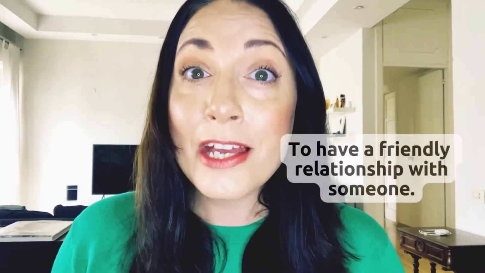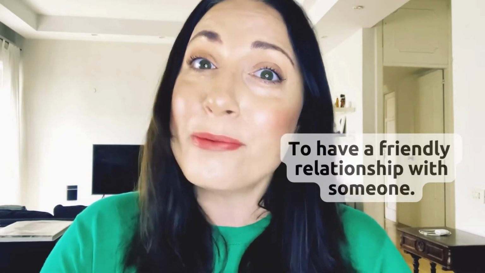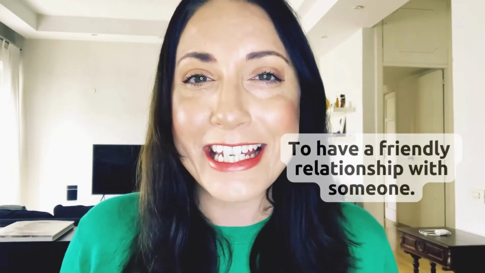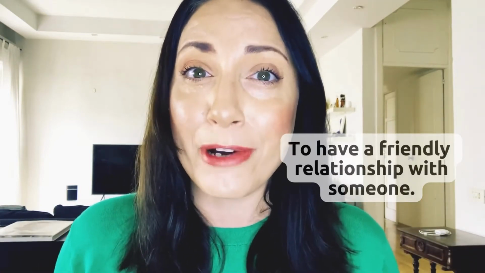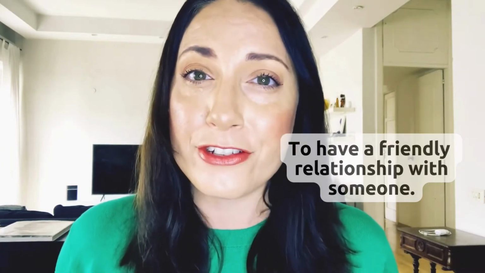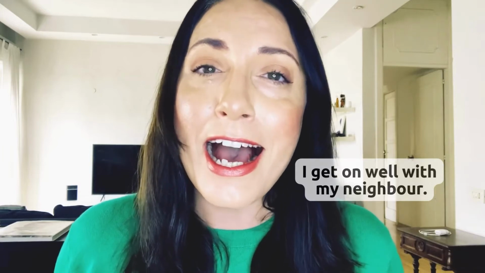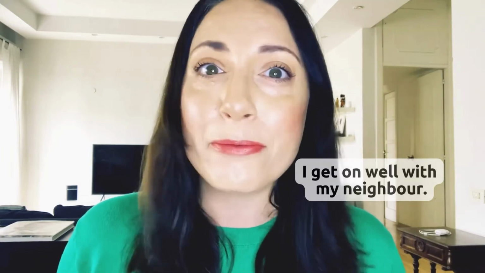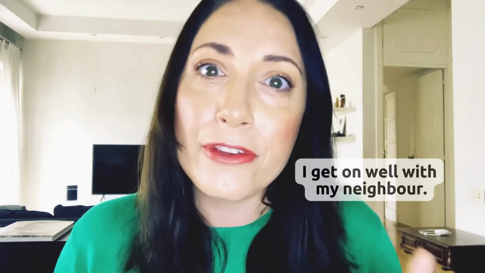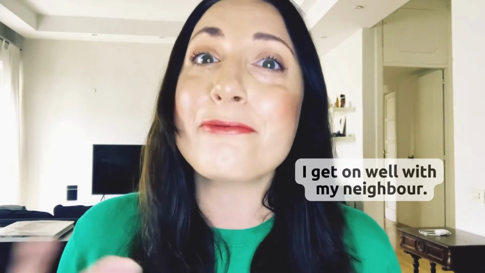Okay, everyone, so our next phrasal verb is to get on well with someone. So if you get on well with someone, you have a friendly relationship with someone. So you have a good relationship. And I'll give you an example of this. I get on well with my neighbor. So this means that I have a friendly relationship with my neighbor and we usually agree on things.